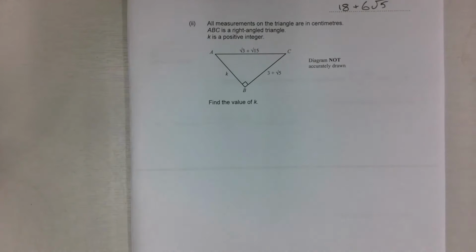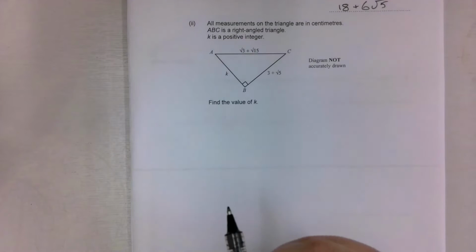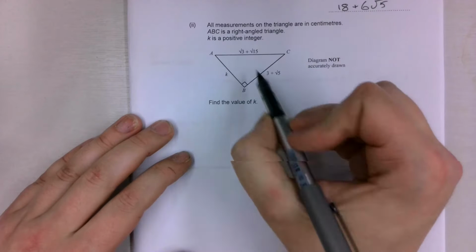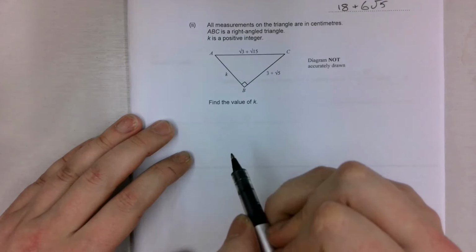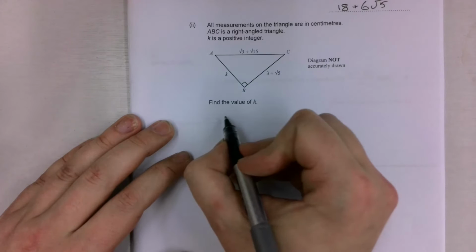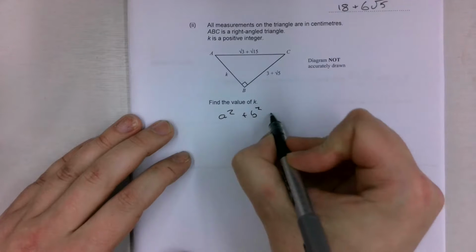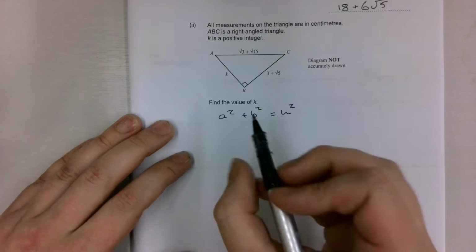Okay, this is a lovely question. All measurements on the triangle are in centimetres. ABC is a right angled triangle. K is positive and an integer. We need to find the value of K. So we've got a Pythagoras problem because we've got two sides of a right angled triangle and we want the third. Pythagoras says that a squared plus b squared equals the hypotenuse squared, or c squared, some people see it as. So let's pop it in.